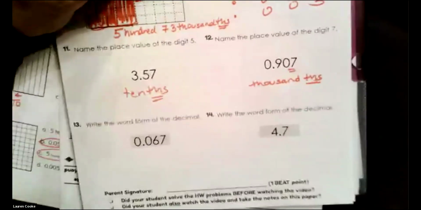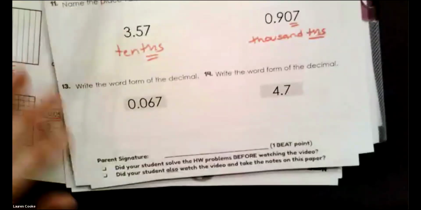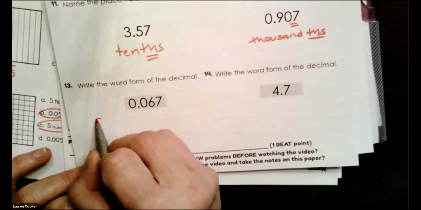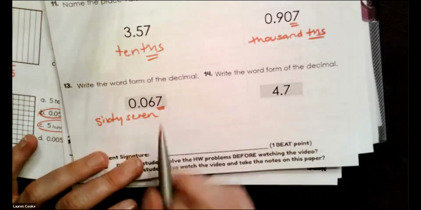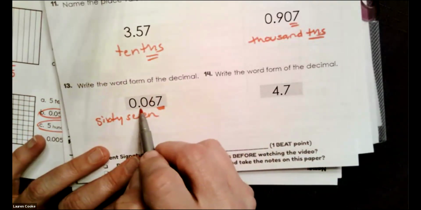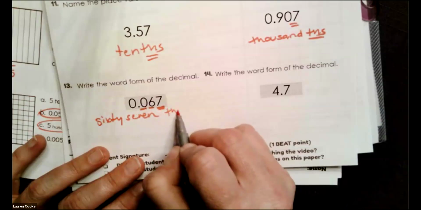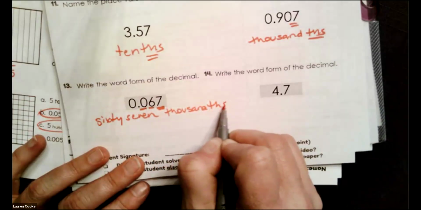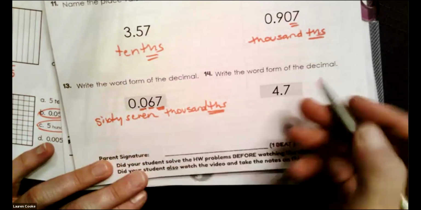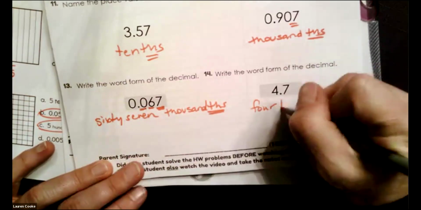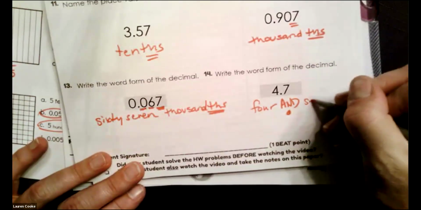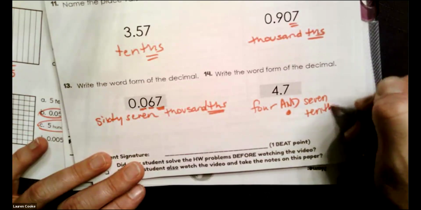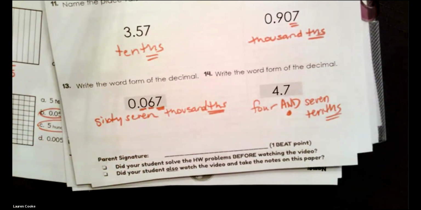And now I'm going to write the word form of the decimal. And so those directions are as follows. You write the word that you see, 67, right? And then the place value that the last digit is in. So this would be tenths, hundredths, thousandths. Thousand. Okay. And here I have 4. Oop, and because that's the decimal point, because I have 4 whole numbers and 7/10. And again, underlining the THS, less than 1.